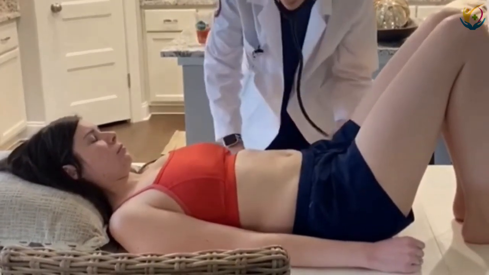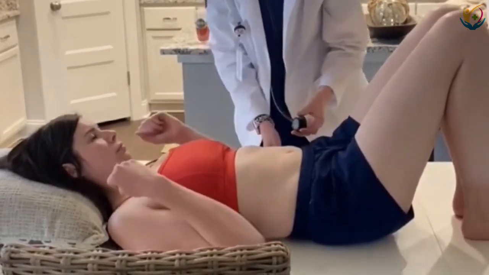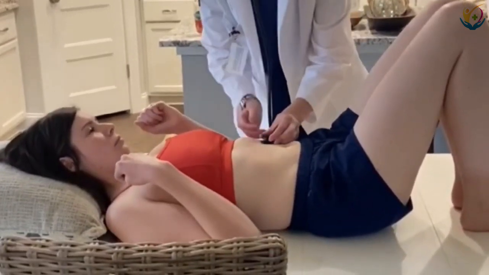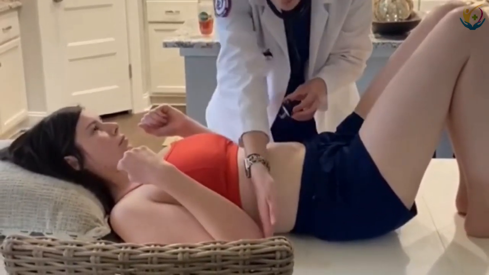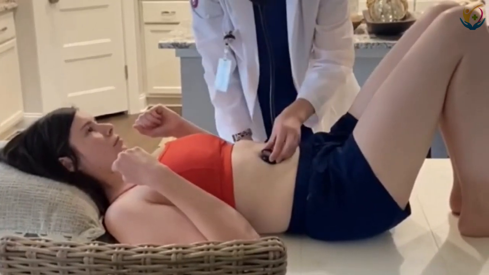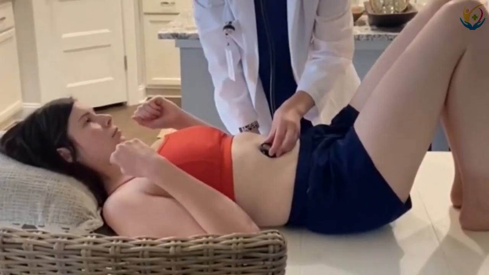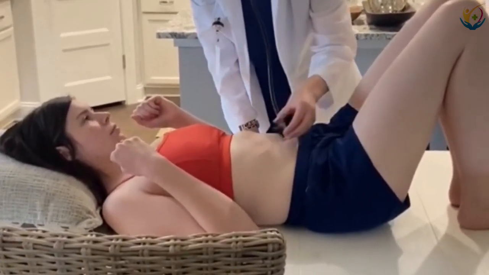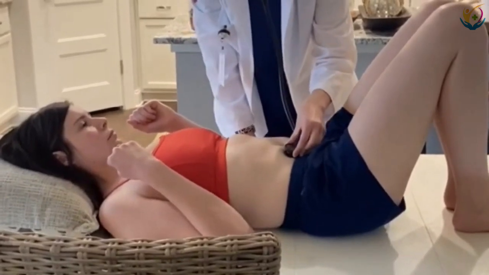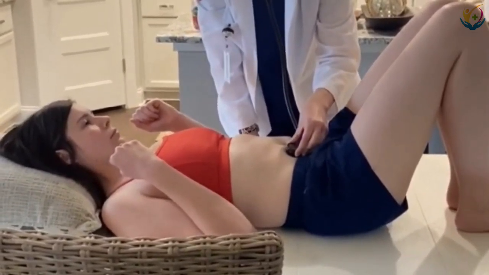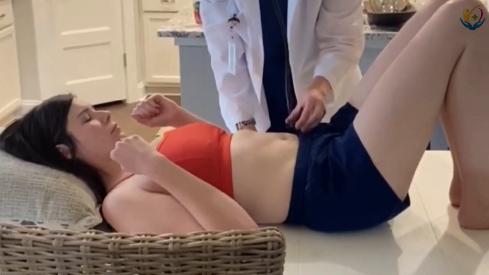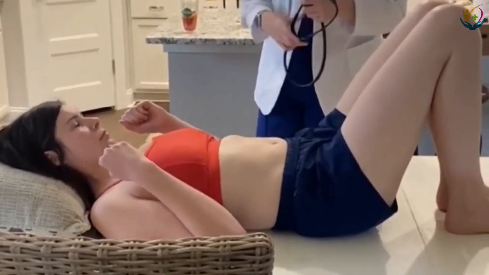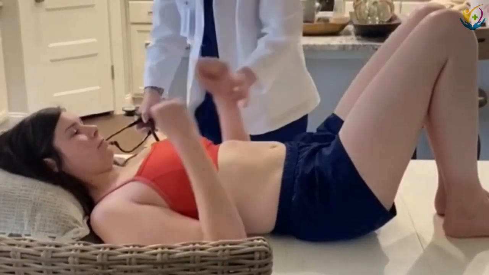Okay, so can I have you lift up your arms for me, both of them? Thank you. So this is her renal. And then her iliac goes by her umbilicus. Okay, I did not hear any bruits. Did you have any pain or tenderness? Okay, you can put your arms down.